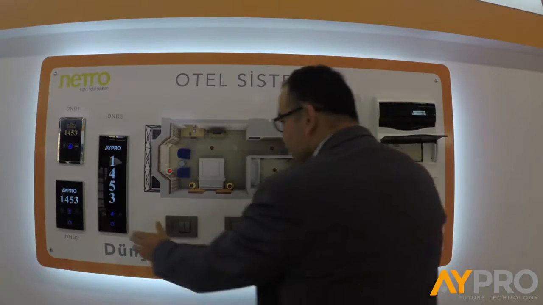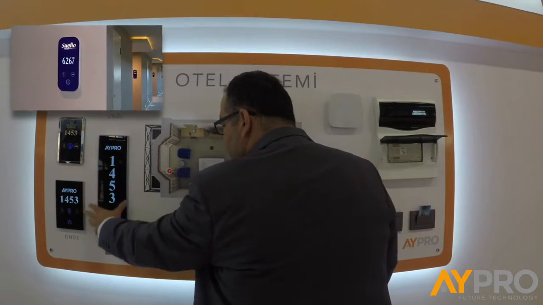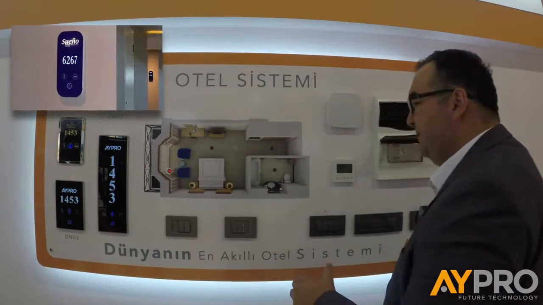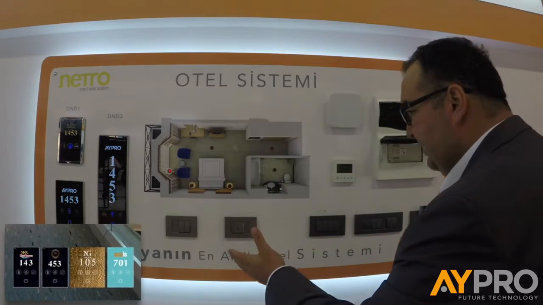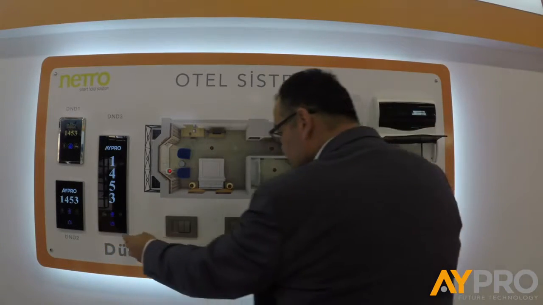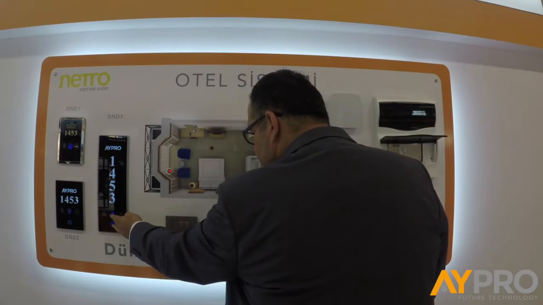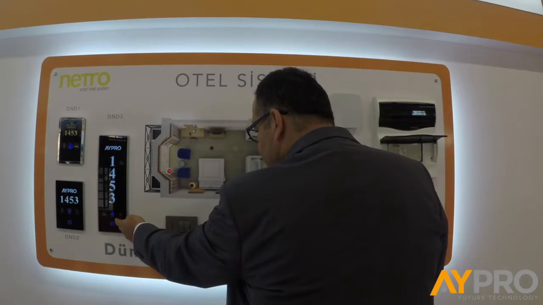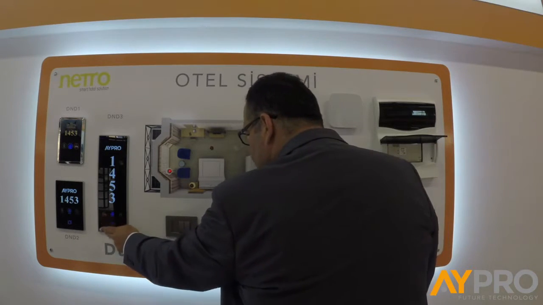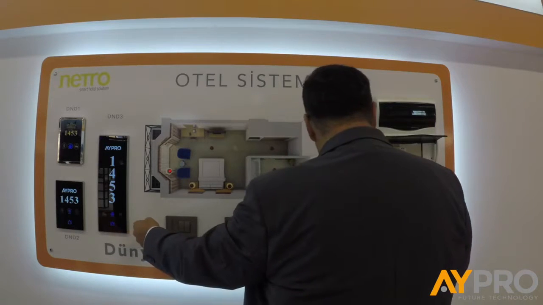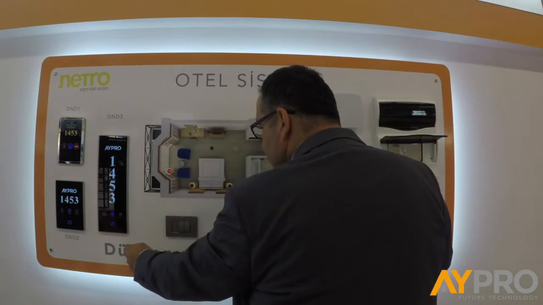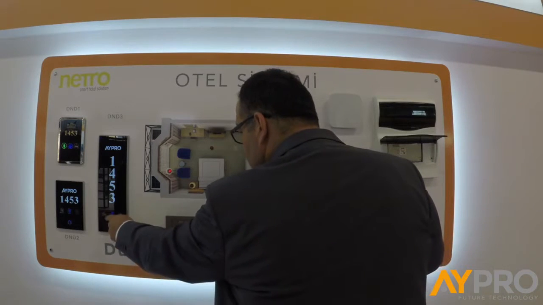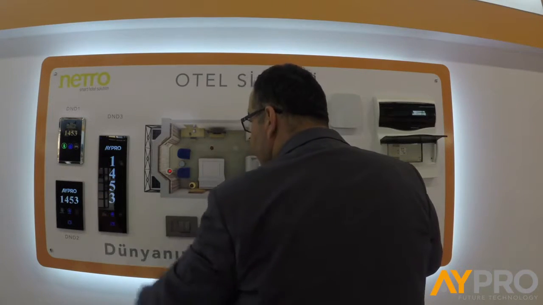Here we have the D&D option. So we have some different kinds of D&D. As a manufacturer, we can design to your architectural needs. So in our D&Ds, you can have the make up my room function, the occupancy function, and the do not disturb function. So when you press the bell here, it rings, but when the do not disturb is on, the bell doesn't ring. And when the make up my room is on, you can see the make up my room here.